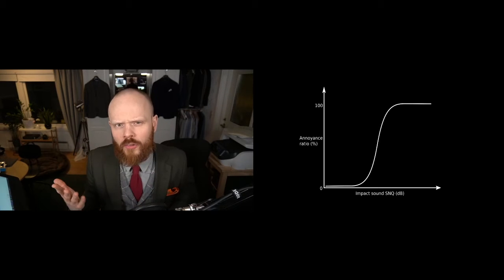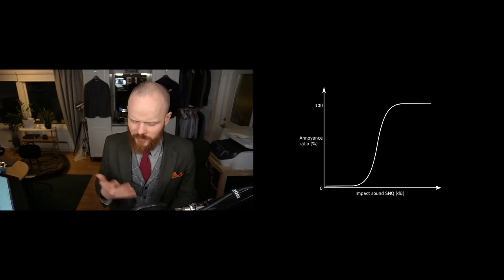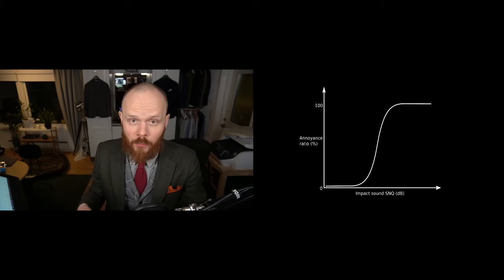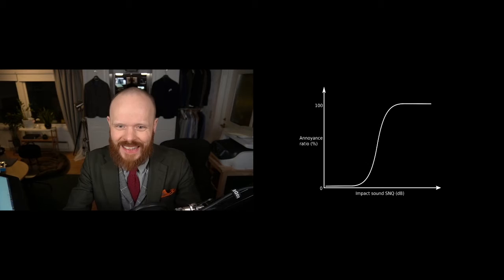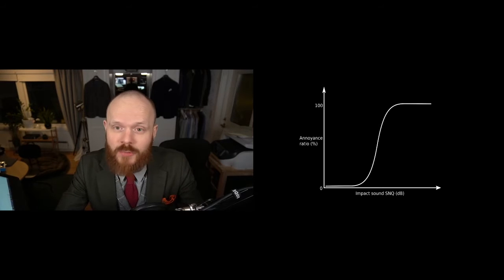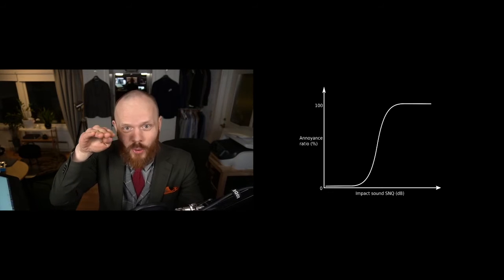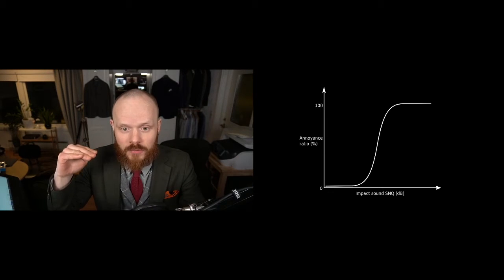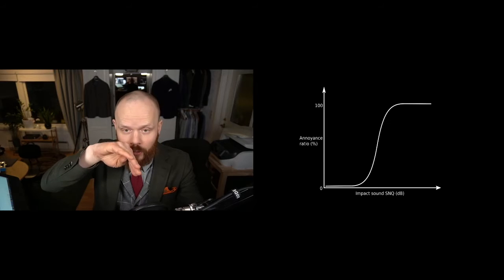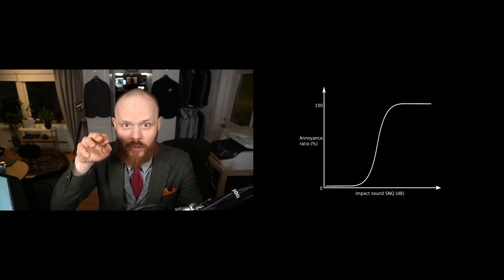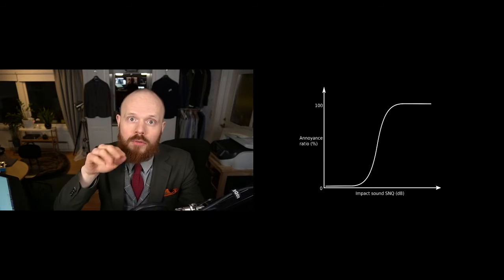Because consider this: if let's say it's 70 dB, by then it's going to be pretty loud, and that means just about everyone will be annoyed if it's 70 dB. And then it doesn't matter if we go to 80 or 90 or 100 dB, you will still have 100% annoyance, even if you keep increasing. So that's why you get that shape in the upper part of the curve. And the same thing goes in the lower part.